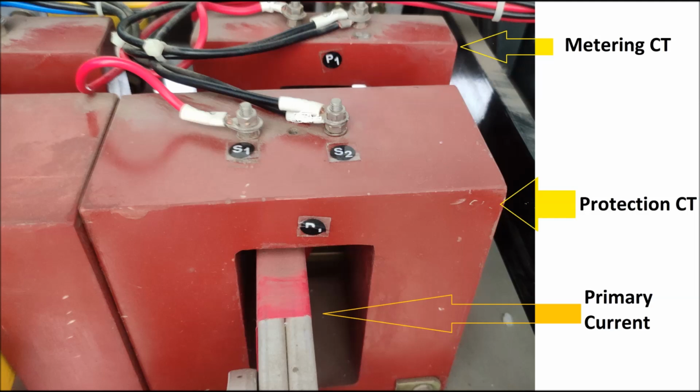Hello friends, today I will discuss the difference between protection CT and metering CT.